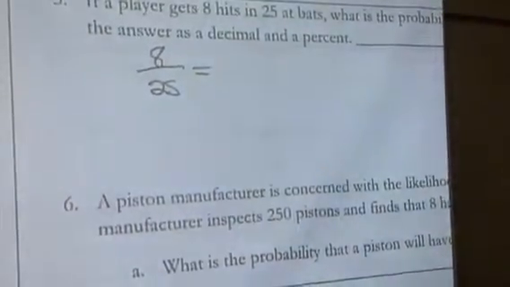So in 8 out of his last 25 at-bats, this player has gotten a hit. All we have to do is divide that out to turn that into a decimal. I'm going to take the denominator and divide it into the numerator. I'm going to divide 25 into 8. How many times will 25 go into 8? Well, it won't go any, so I'll put a 0 there. I add a decimal here and bring that decimal straight up, and then I can add a 0 here.